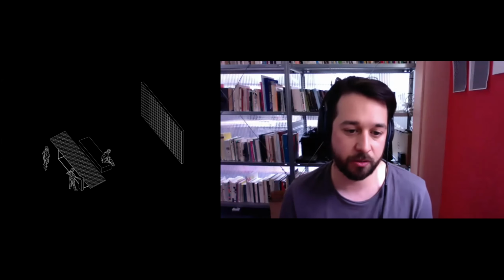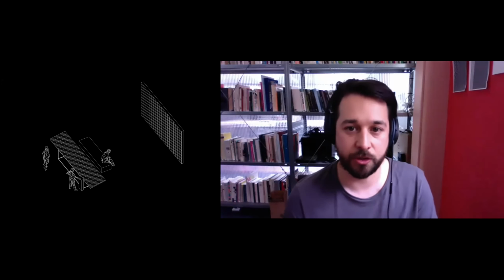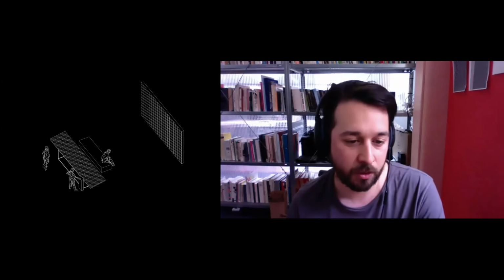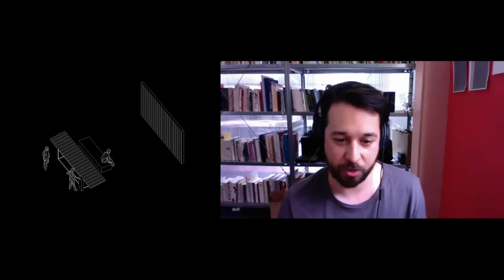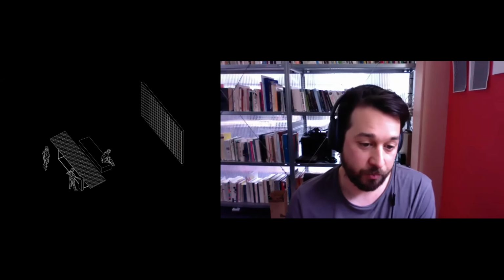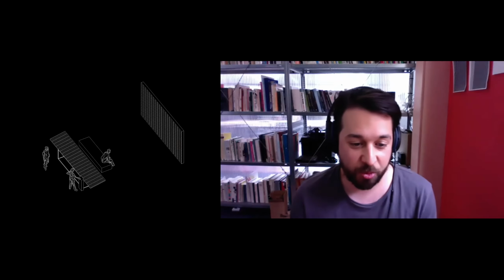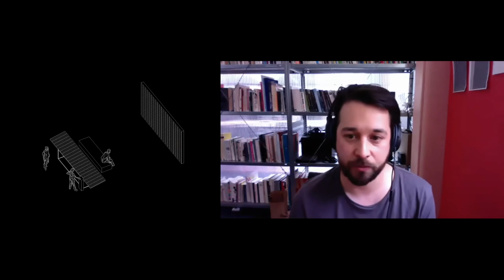So this would be how we imagined the piece to be in the exhibition space. So there is a cinema area with a screen. There's a bench for spectators. And there is, in the front here, you see, an editing table with a control panel, which is a small touchscreen.